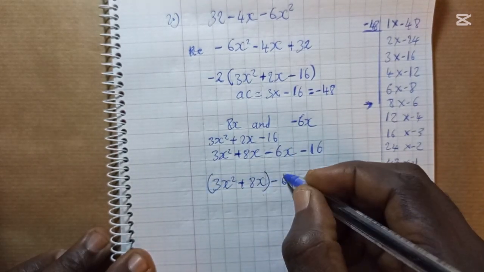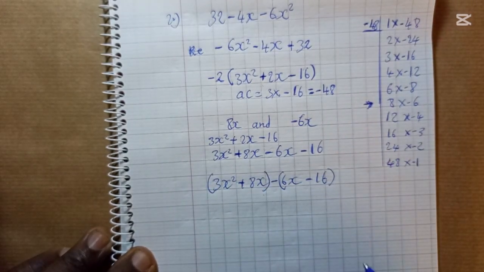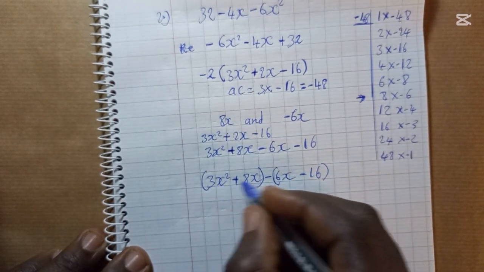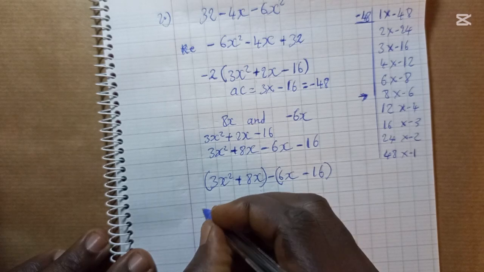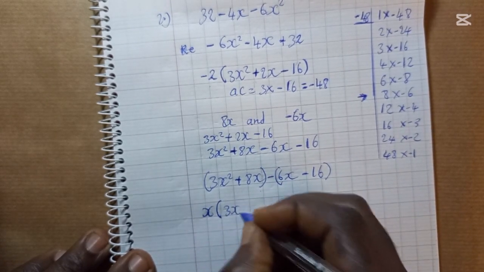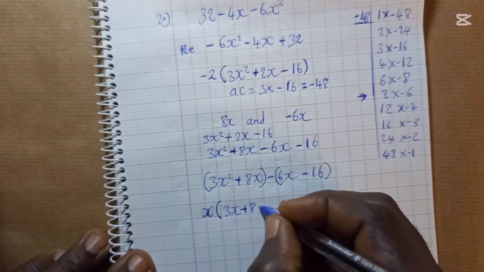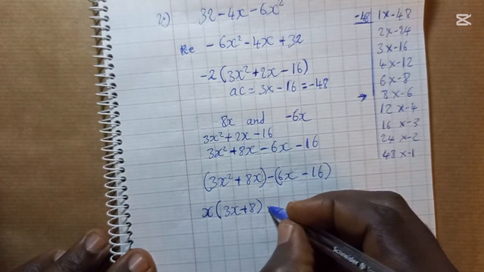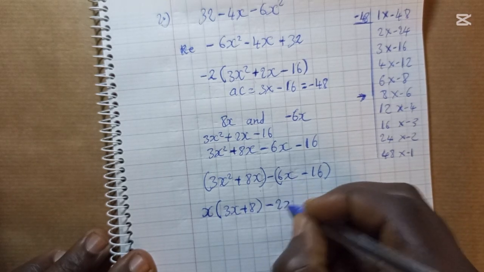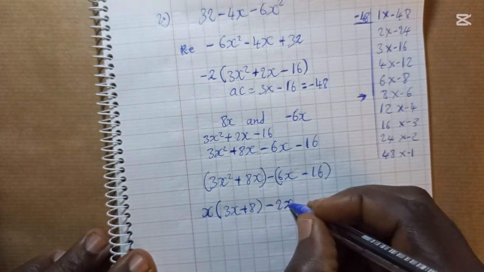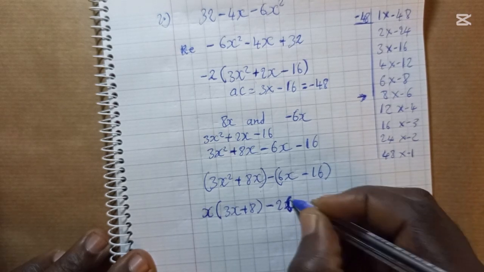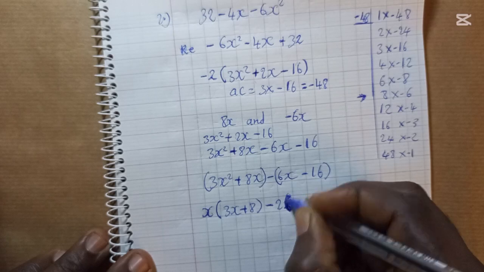Now we're going to group the numbers. The common factor here is x. Open bracket 3x plus 8, minus the common factor here, which is 2x, not x, only 2 rather. There is no x here, so just 2.